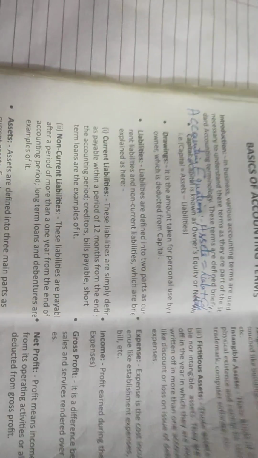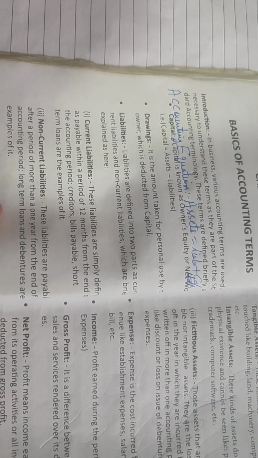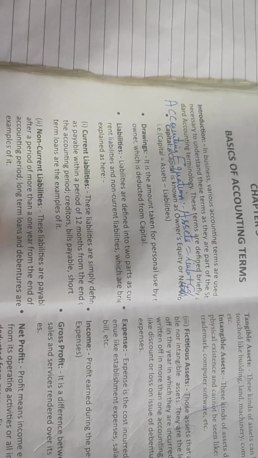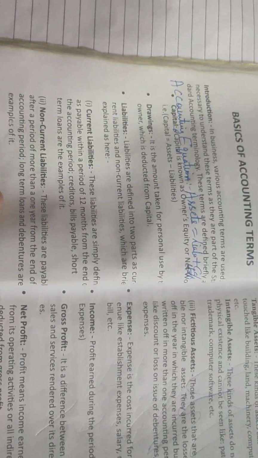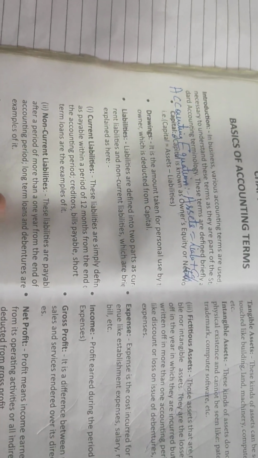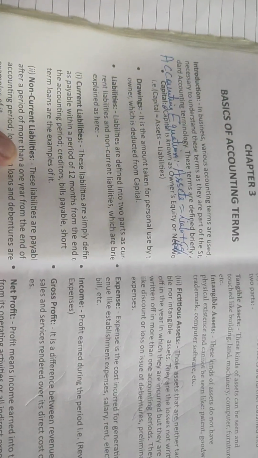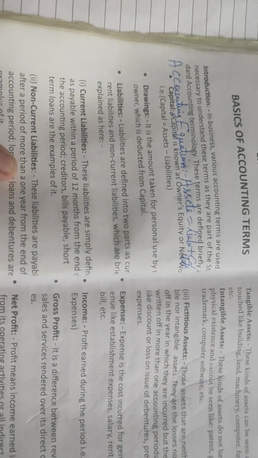So here now let's start with the first term, capital. What is capital? Capital is defined as the owner's equity or net worth. मतलब किसी ने जो बिजनेस में जो पैसा लगाया, इन्वेस्ट किया, उसको बोलते हैं कैपिटल. And then we talk about drawings. What is drawings? Drawings is the amount withdrawn for personal use by the owner. मतलब एक बिजनेस के ओनर ने जो भी अपने पर्सनल यूज़ के लिए पैसा विड्रॉ किया और नॉट फॉर ऑफिशियल यूज़, ओनली फॉर पर्सनल हाउसहोल्ड यूज़, उसको बोलते हैं ड्राइंग्स.